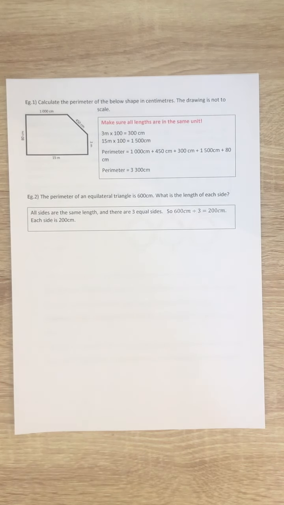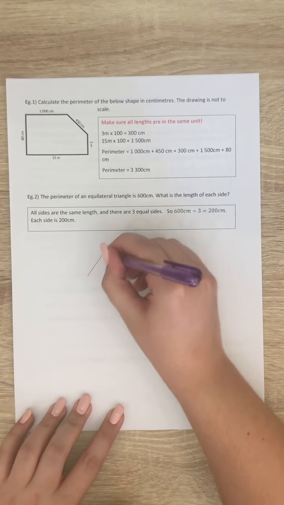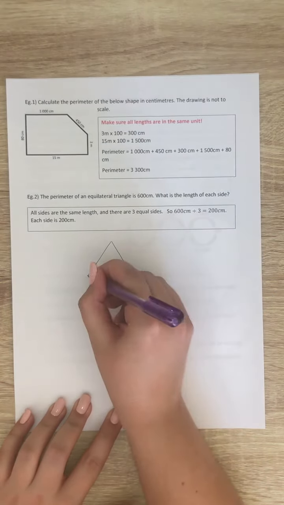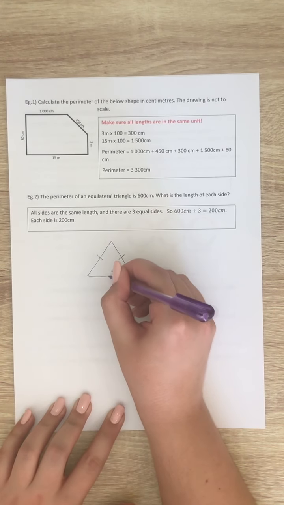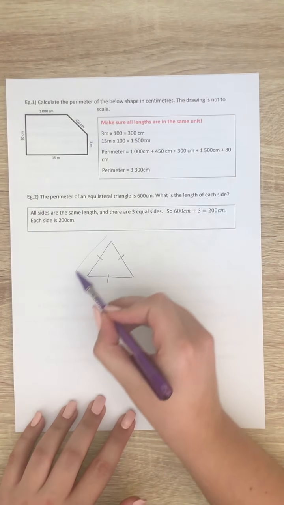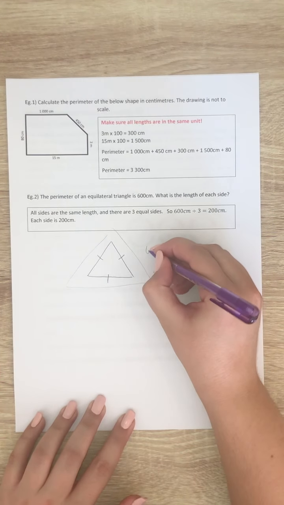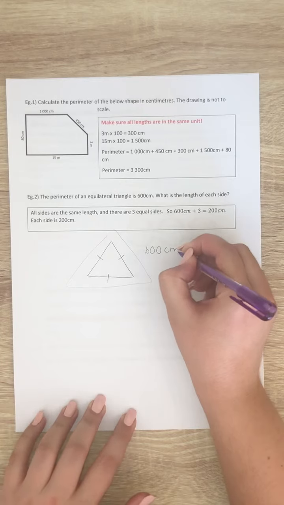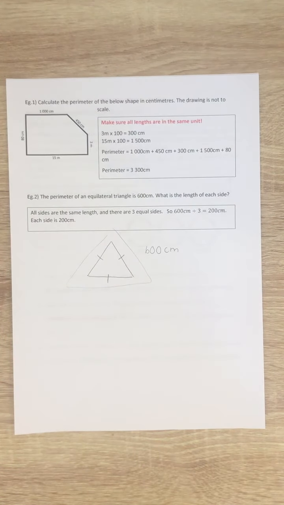Right, then example 2. The perimeter of an equilateral triangle is 600 centimeters. What is the length of each side? So if I just draw a rough drawing of an equilateral triangle, it means that all 3 sides are the same length. Okay, so that's an equilateral triangle. They're telling you the total of the sides is 600 centimeters. Now we need to work out what the length of each side is.